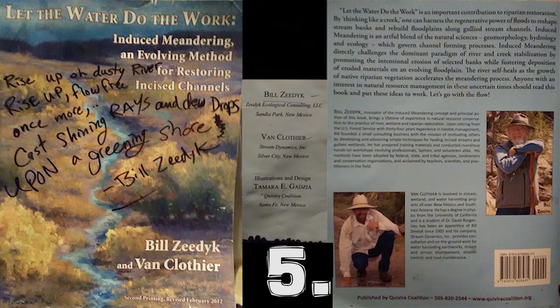A log and fabric step pool installed in 1993 to control a head cut on Pescara Canyon, Rio Arriba County, New Mexico, was still functioning well 15 years later. To build a log and fabric structure, Figure 5-24, page 112.